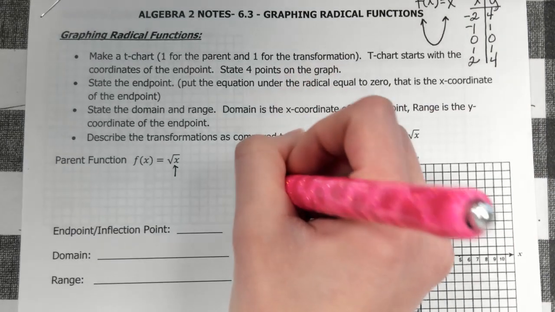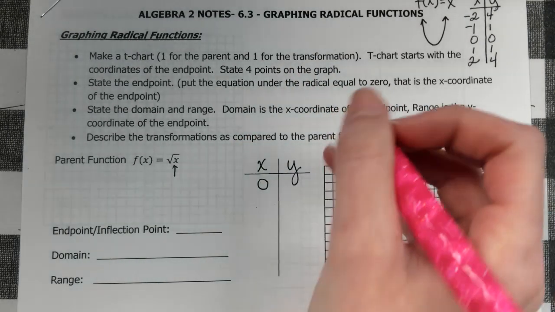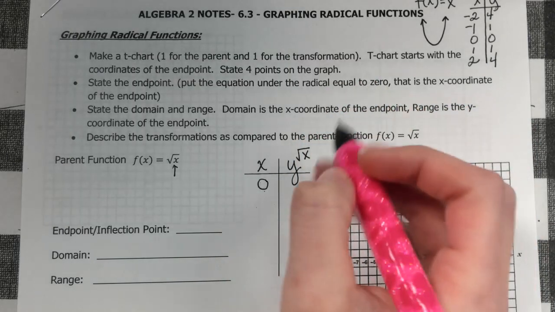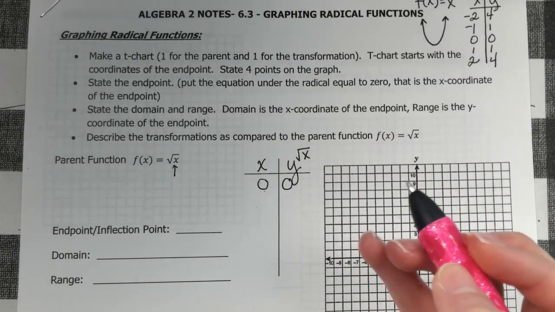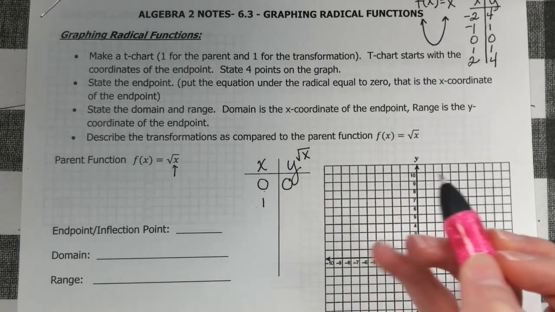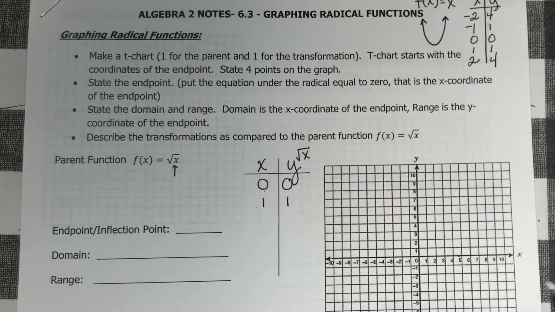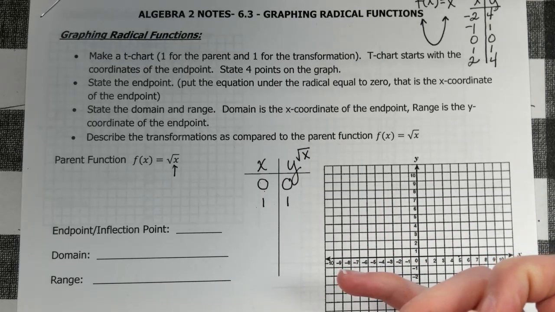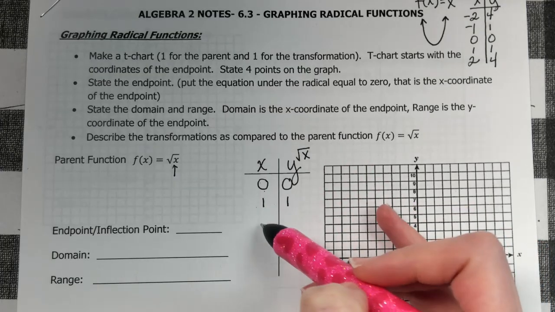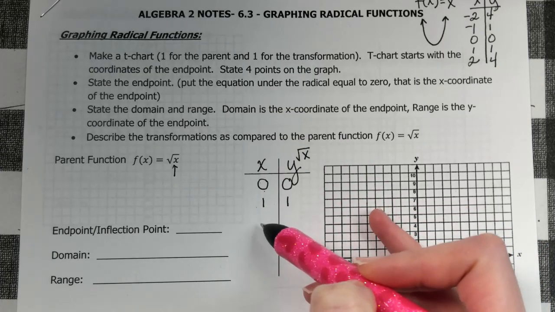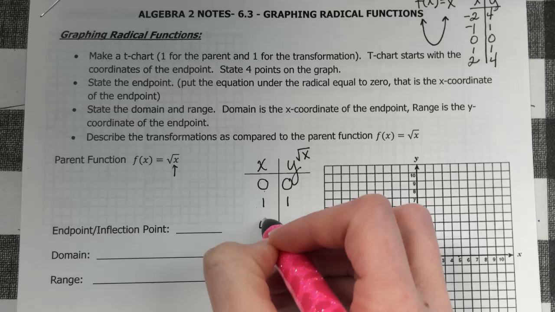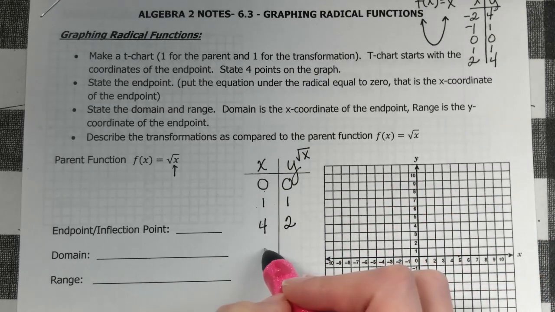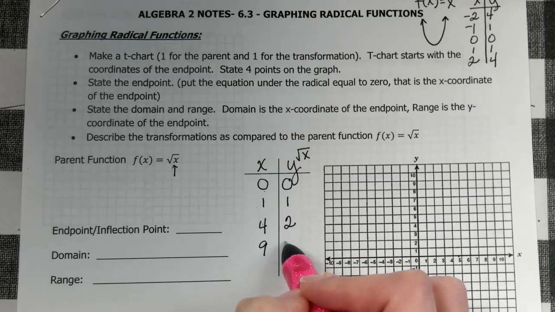Okay? Can I use 0? If I take the square root of my x, that means I'm taking the square root of 0. What's the square root of 0? 0. Can I do 1? Yeah. What's the square root of 1? 1. Good. Now, am I going to use 2? No. Why? Because there's no square root. It's a decimal. So, what would my next value be? 4. Okay, so if I take the square root of 4, what does it give me? 2. What's my next value? 9. Square root of 9. Right.